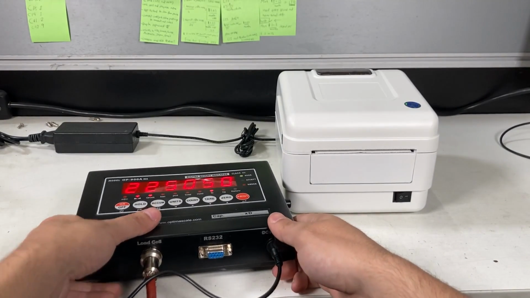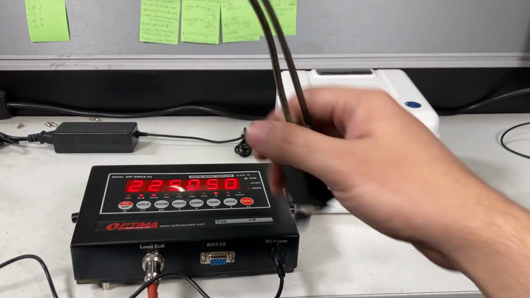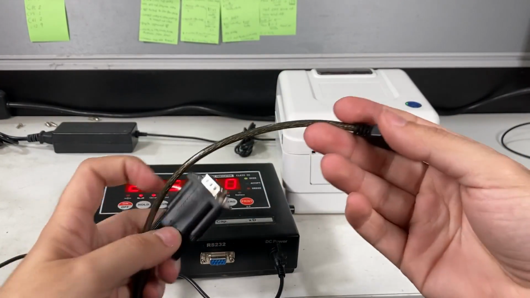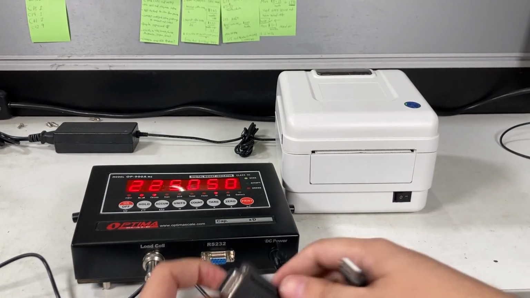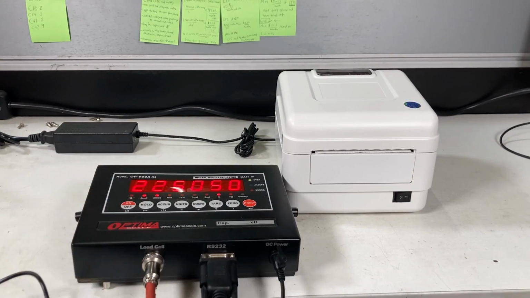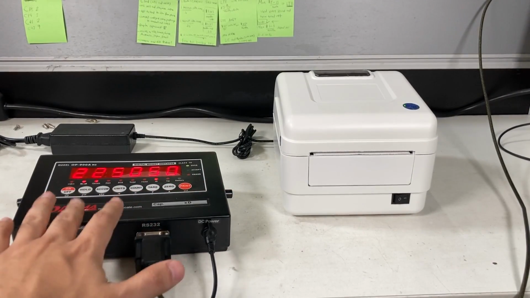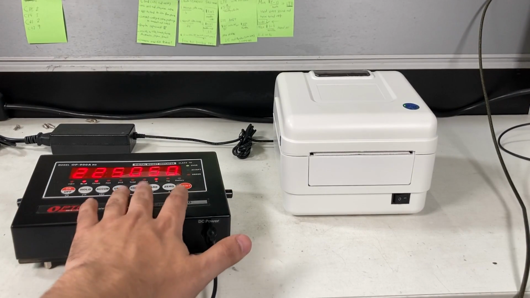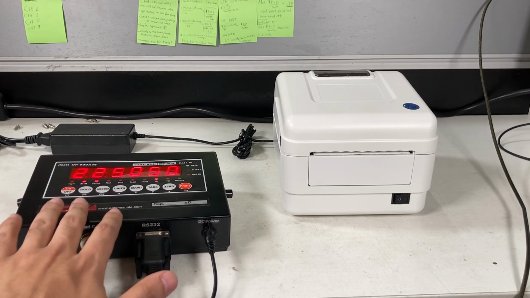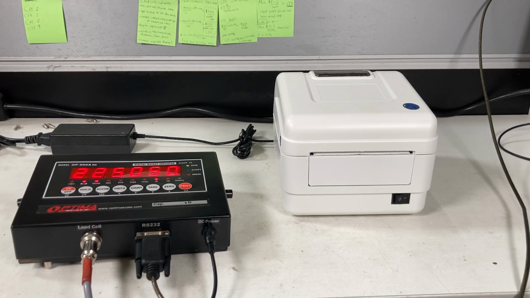And you get your DB9 to USB cable. So you actually plug this in to your computer. Okay, so you see I'll plug it in. I actually don't need to touch the buttons here because the software will automatically tare, get zero, get the weight and print from the software itself. So you don't really need to touch the indicator itself once it's plugged in, because the commands will go to the indicator and then the indicator will respond back.